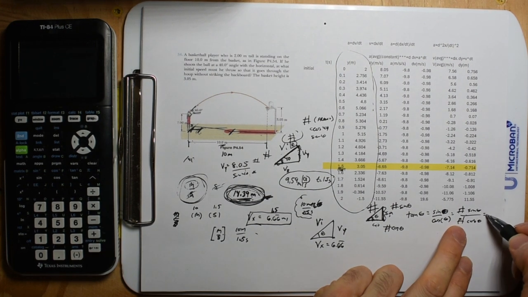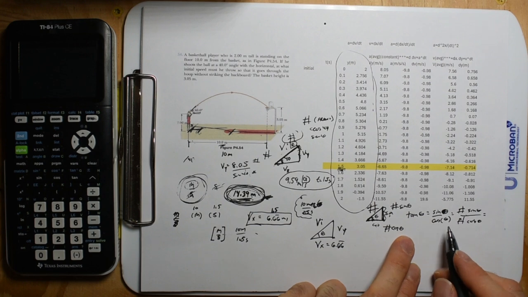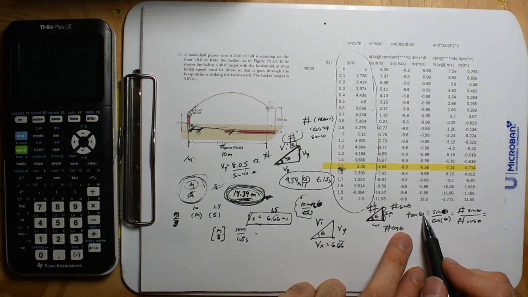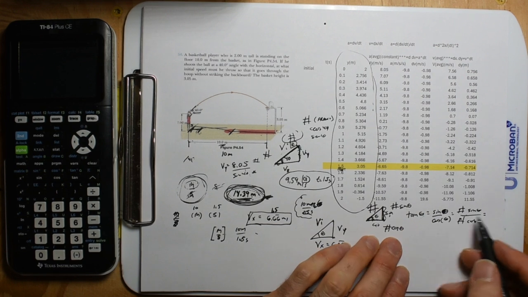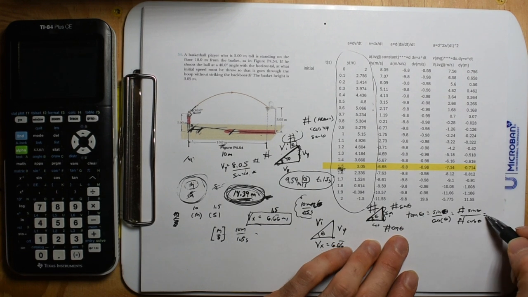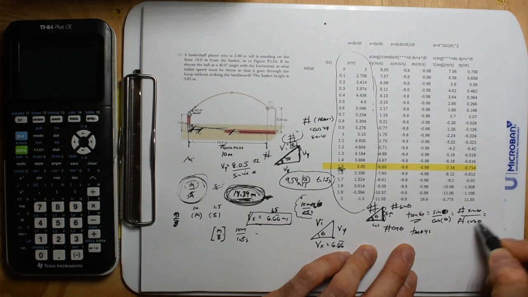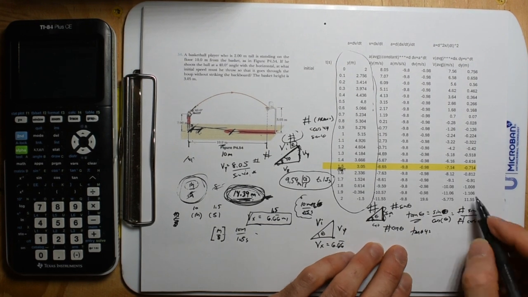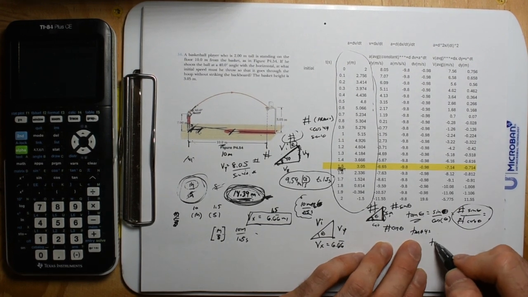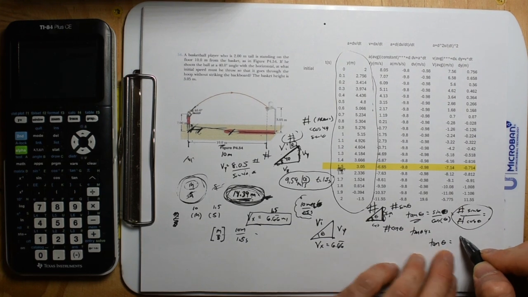And this is by definition tangent. In your calculator you can just put tangent of 40 and get that ratio between them. And so let's go back to this one.